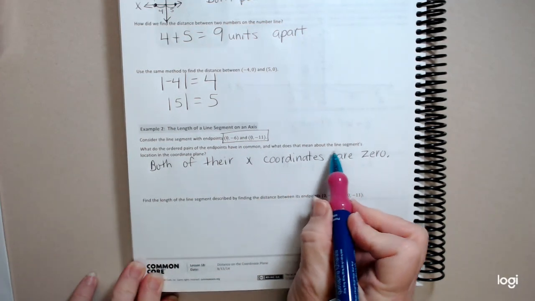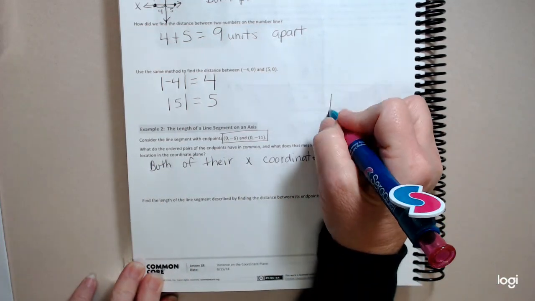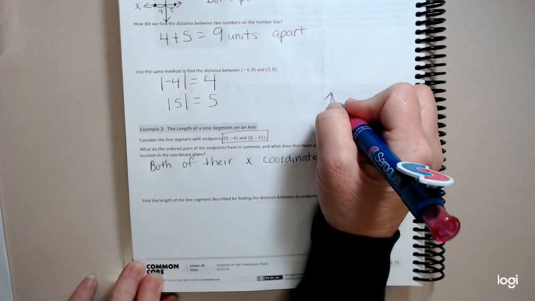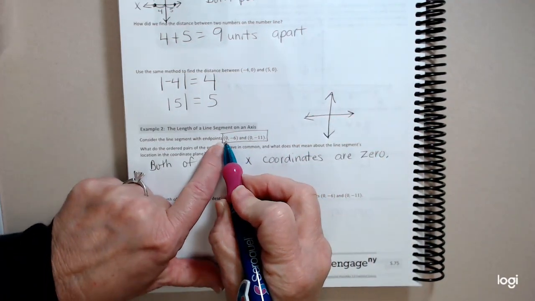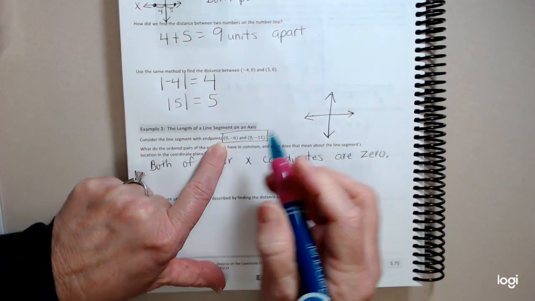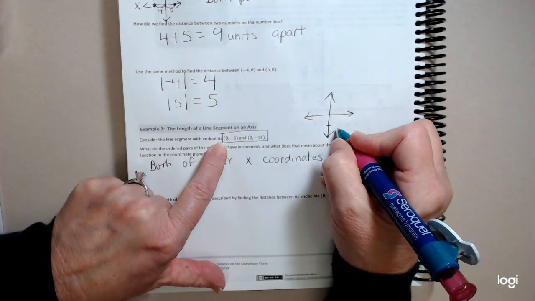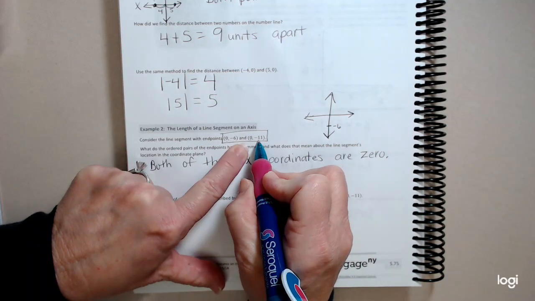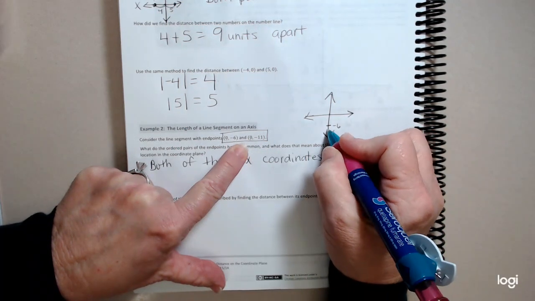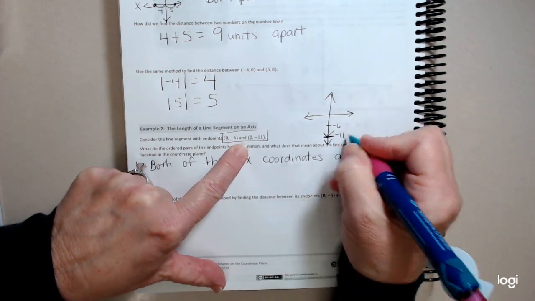Okay, so we noticed that they both had 0 for their x. Once again, we want to know what that means about the line segment's location. Well, I'm going to make a little picture right here so I can see where they are. This one says over 0, down 6, which means I'm probably going to be down about right there. This one says over 0, down 11, so I'm going to go even farther down there.